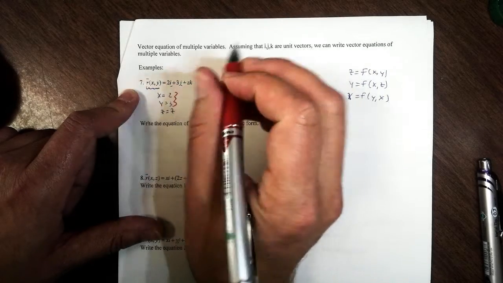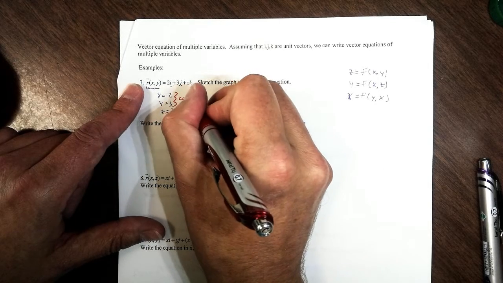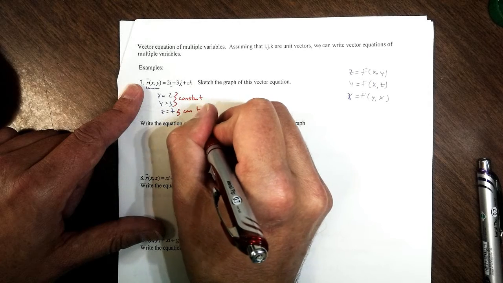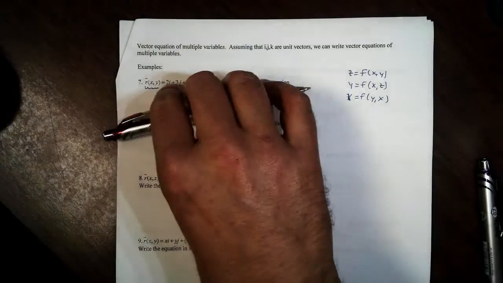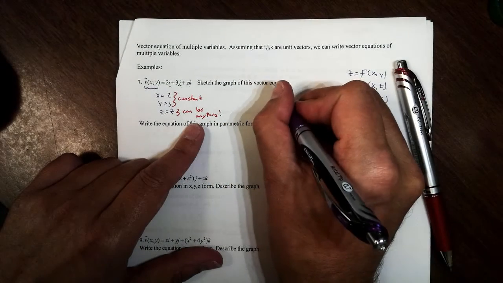So what we wind up with here is two values that are constant. They're never going to change. But z can be anything. So that can be anything for us right there. And they want us to sketch this graph. Well, it's not that bad to graph.